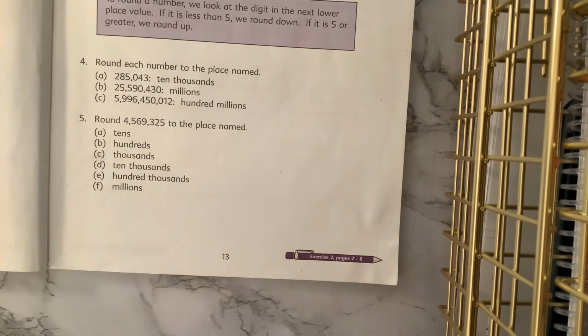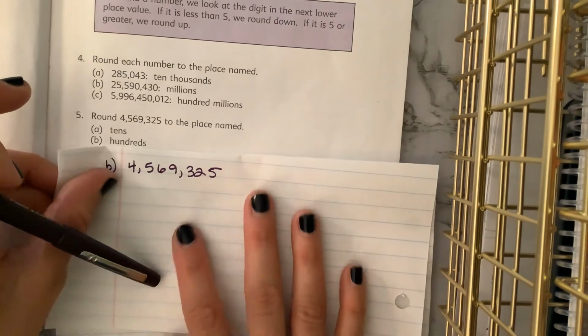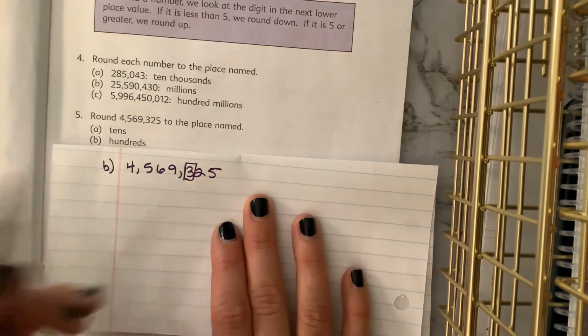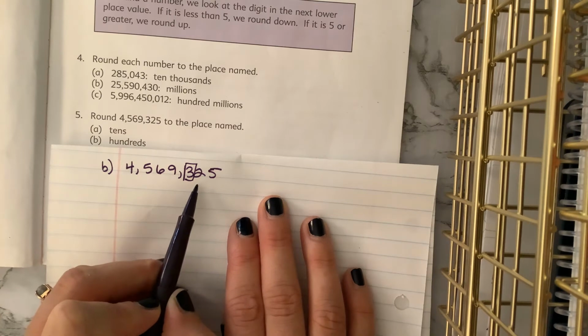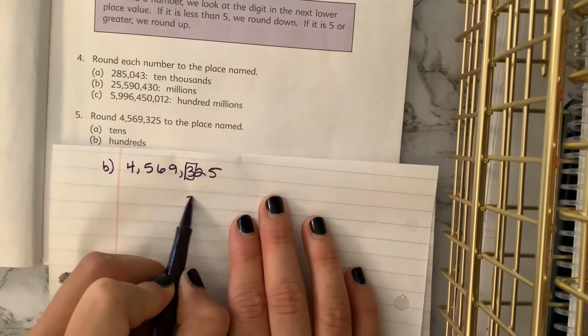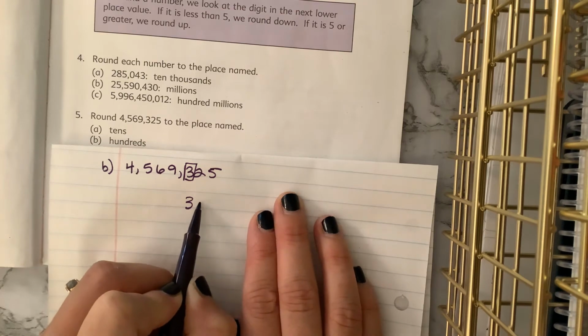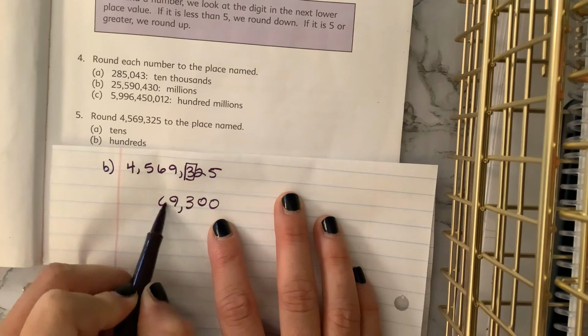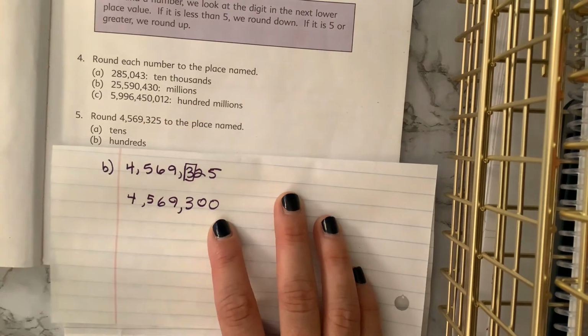We're rounding in this case to the hundreds place. So we're going to put a box around the digit in the hundreds place. We look to the number to the right. 4 or less, let it rest. 2 is less than 4, so 3 should stay the same. Everything to the right becomes a 0. Everything to the left stays the same.